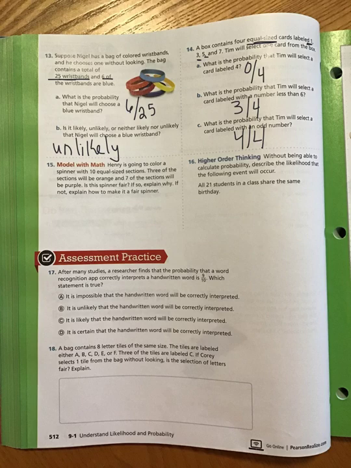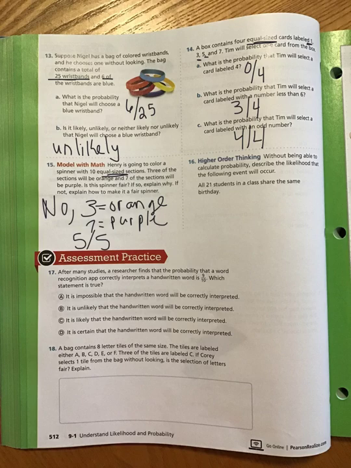Number 15. Henry is going to color a spinner with 10 equal sections. 3 will be orange and 7 will be purple. Is the spinner fair? Explain. If so, explain why. If not, explain how to make it fair. We know that it's not fair because you have 3 that are orange and 7 that are purple. To make it fair, it would be 5 and 5, okay?